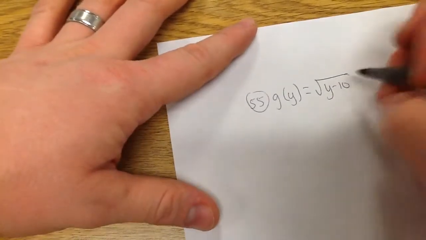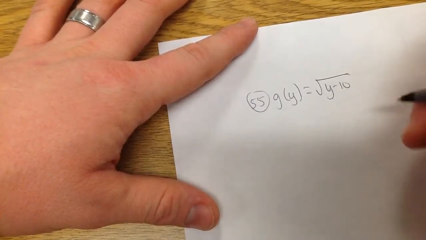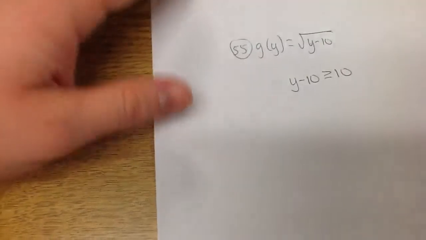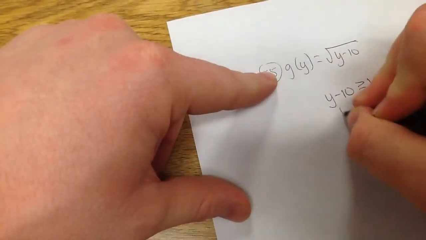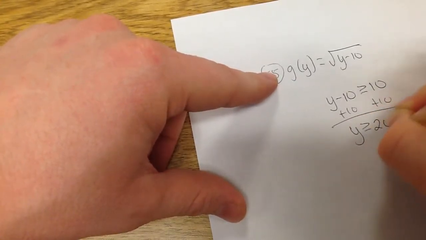So the easiest way to do it is, if you're a thinker, think through it. But if not, just go, hey, I know this part under here has to be 0 or bigger. So you take it and you create an inequality. And since we just learned how to solve inequalities, that should be simple now. Add 10 to both sides. Hey, the domain is y is greater than or equal to 20.